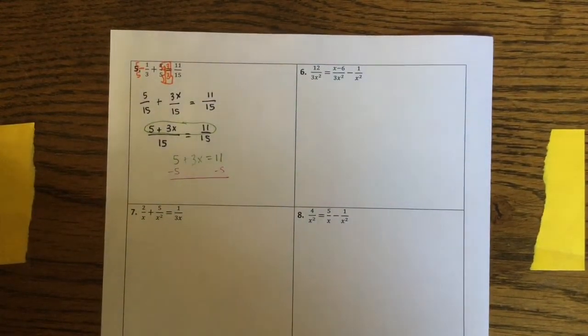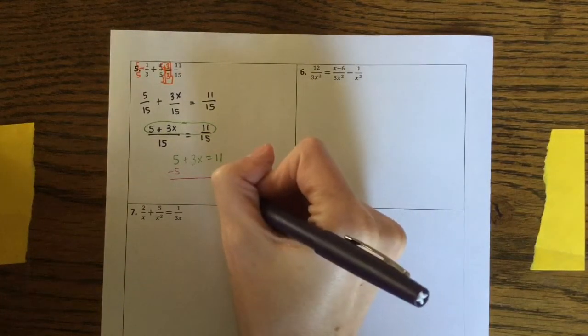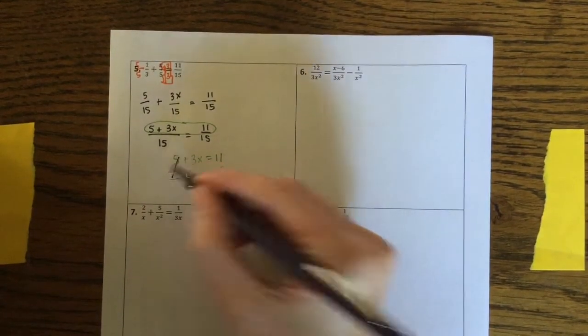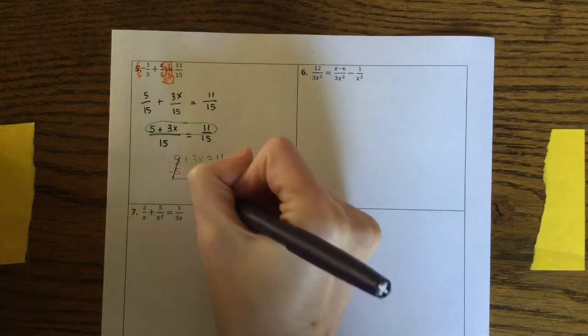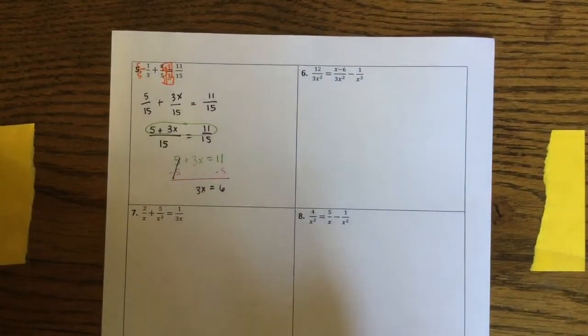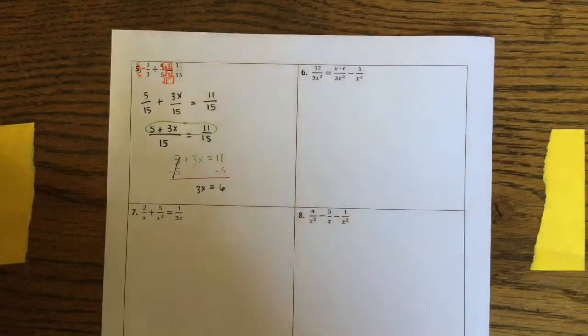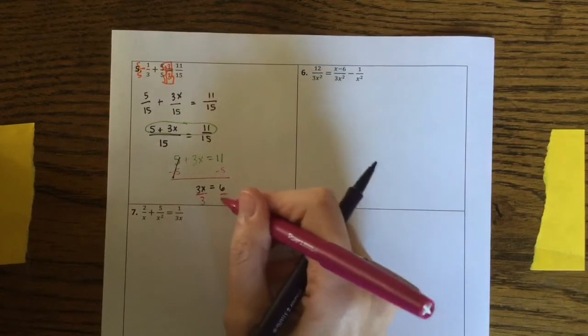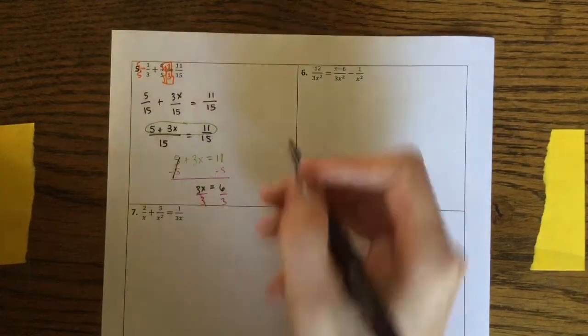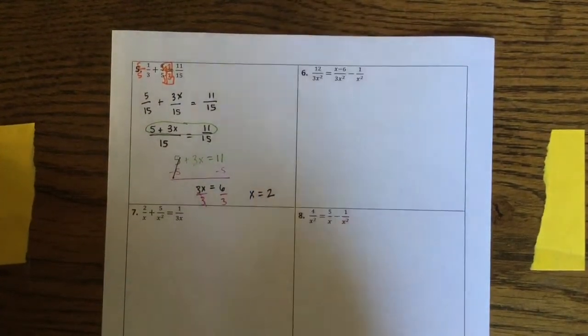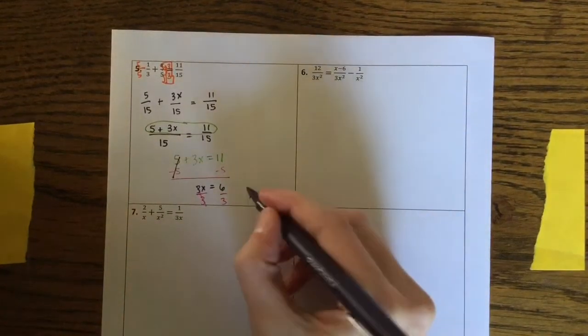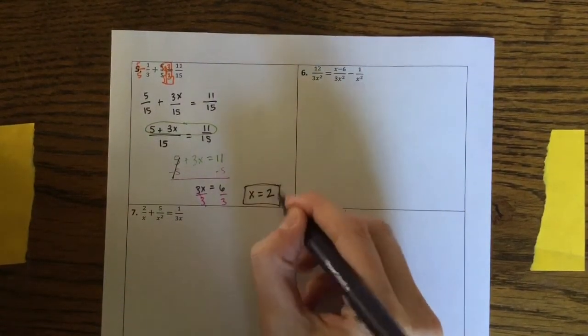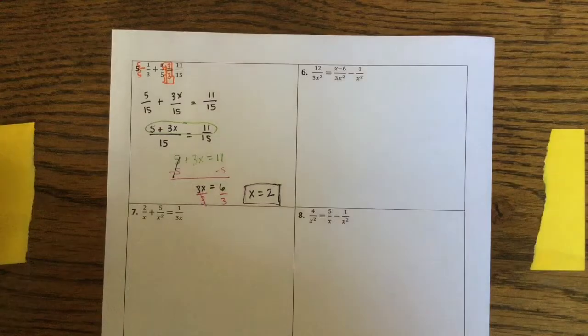And 11 minus 5 would be 6, right? 5 minus 5, that's 0. So 3x equals 6. Divide both sides by 3. And you get that x equals 2. All right, we're going to look at another one.